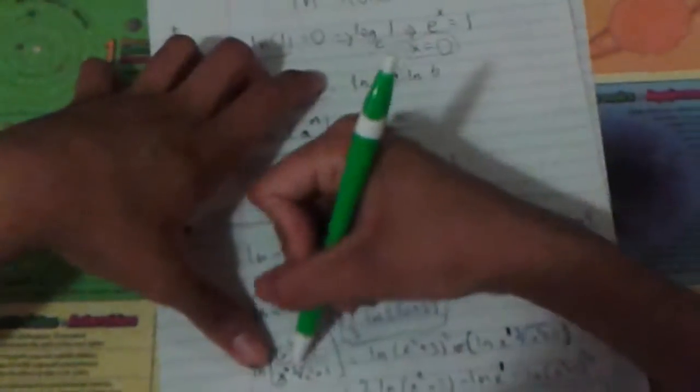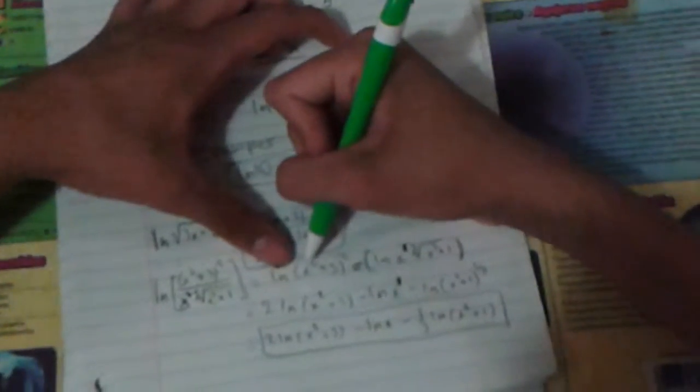So first we're going to deal with the subtraction right here, which is, we're subtracting because we're dividing, remember that? So we have ln (x squared plus 3) all squared minus, put a parentheses, ln of x times the cube root of x squared plus 1. So then we're going to deal with this exponent right here.